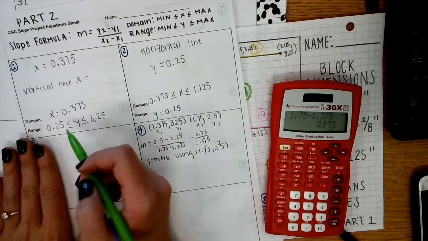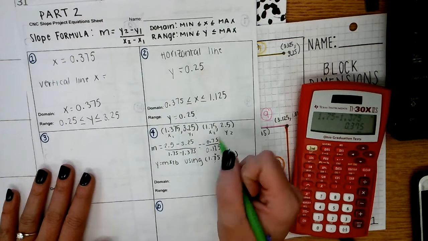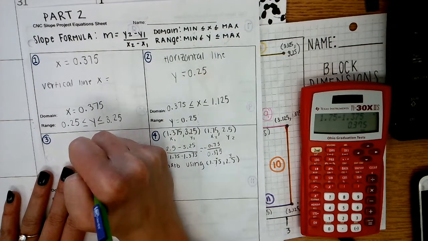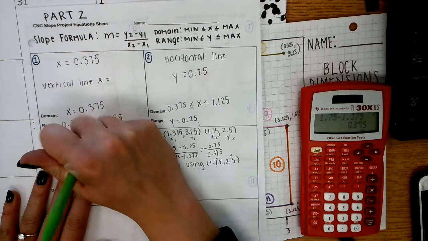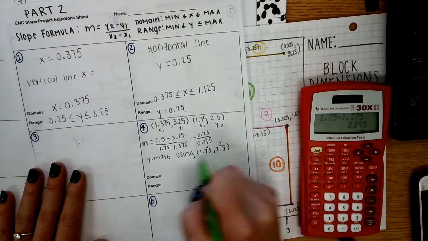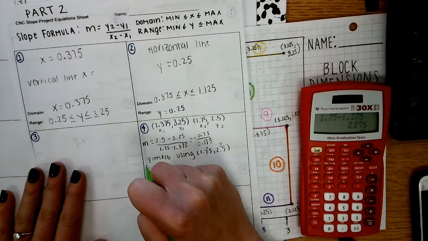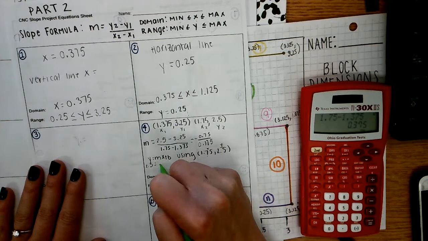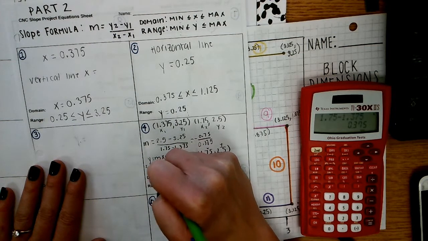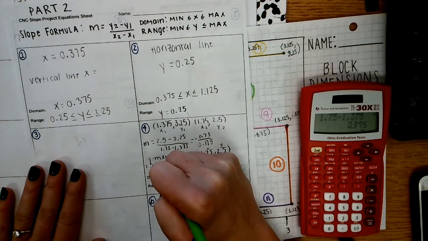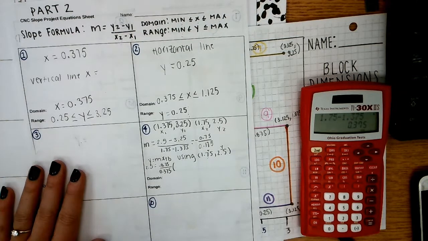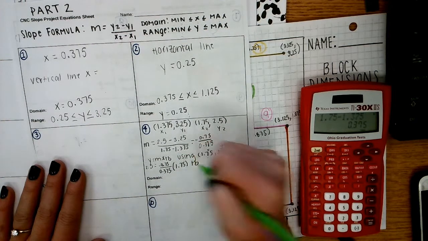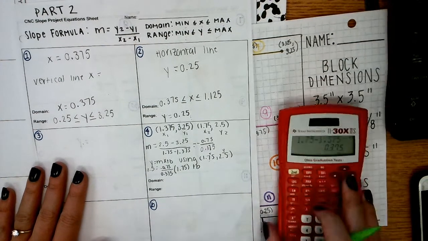I'm running out of room. I might have to move over here and do it. So if you need more room, you can always do it on an additional sheet of paper and then just attach it to the assignment. So I'm going to say y equals, well, maybe I can fit it over here. y is 2.5. So I'm going to say 2.5 is equal to our slope, which is negative 0.75 over 0.375, times our x value, which is 1.75, plus b. So now I need to solve for b.